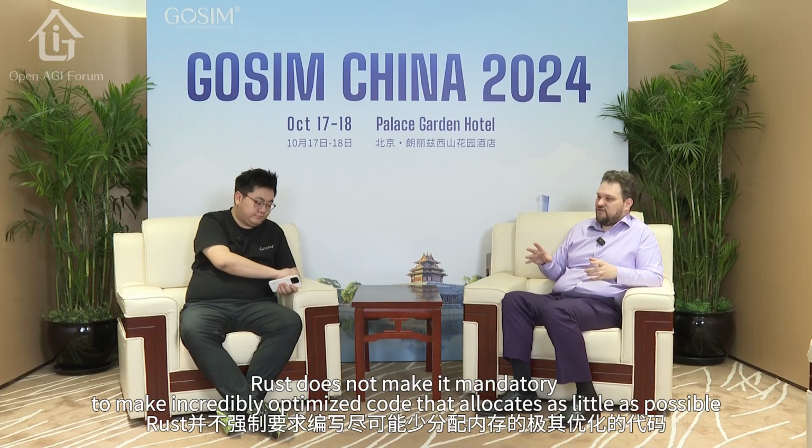So Rust makes it possible to make incredibly optimized code that borrows everywhere and allocates as little as possible. Rust does not make it mandatory to make incredibly optimized code that allocates as little as possible. You don't have to start there. You can start with using a lot of clone, using a lot of Arc, using a lot of Mutex, do profiling, find your bottlenecks. Oh, this little bit is slow, so we're going to try to allocate a little bit less here, but you don't have to start making it perfect.